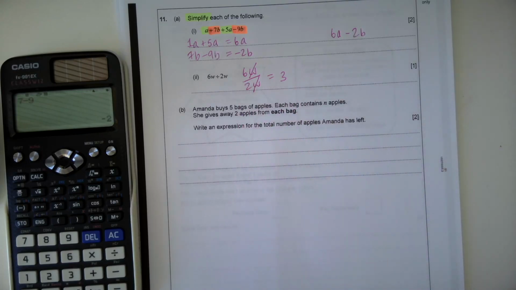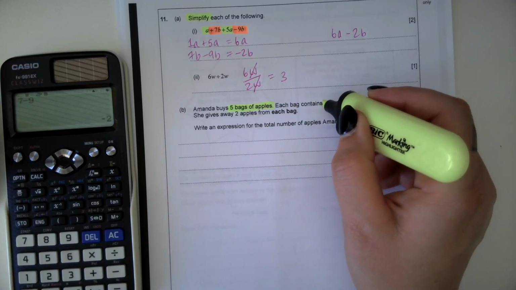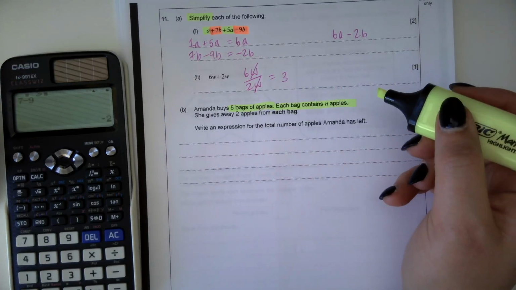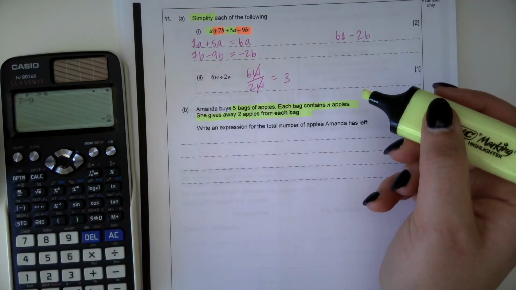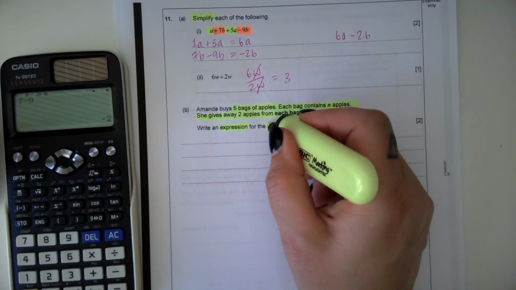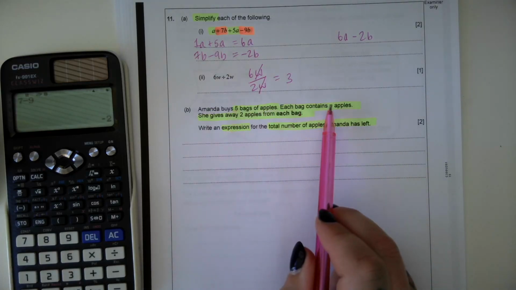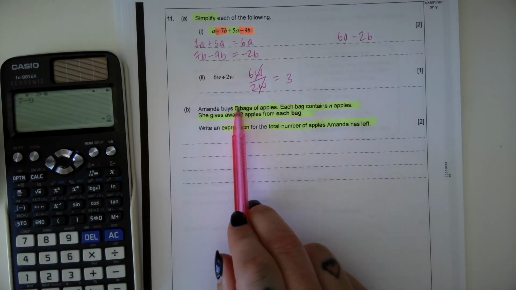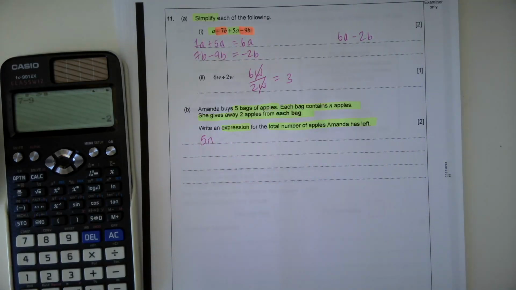Part B, Amanda buys 5 bags of apples. Each bag contains n apples. She gives away 2 apples from each bag. Write an expression for the total number of apples Amanda has left. Okay, so the total number of apples she starts with are the 5 bags containing n each. So we have 5 multiplied by n. So 5n is her total.